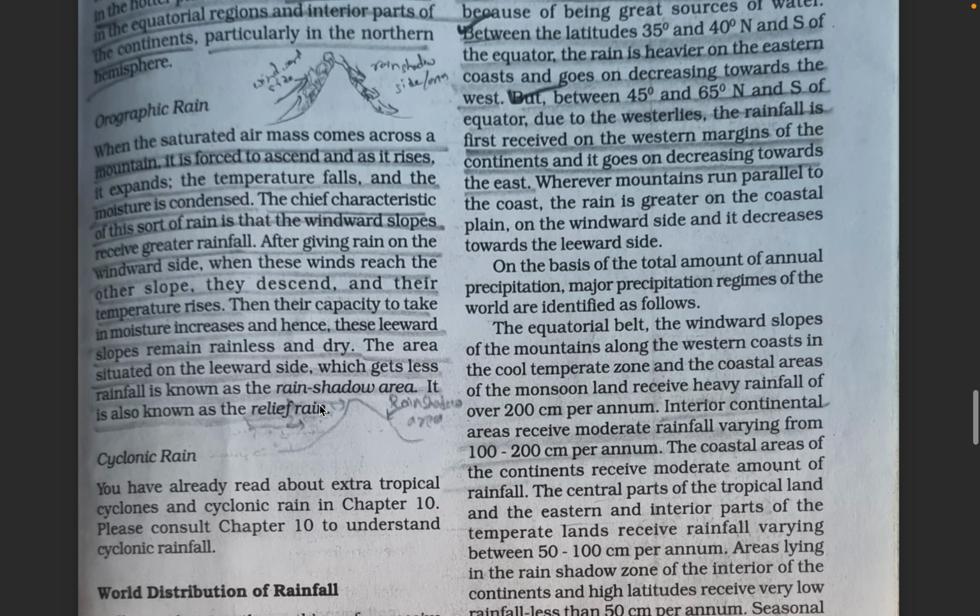Okay, so what is orographic rainfall? As we know, when air rises up, it cools down, and it also expands because of decreasing pressure. When the pressure and temperature decrease, the water will condense and then it precipitates. This type of rainfall is called orographic rainfall.